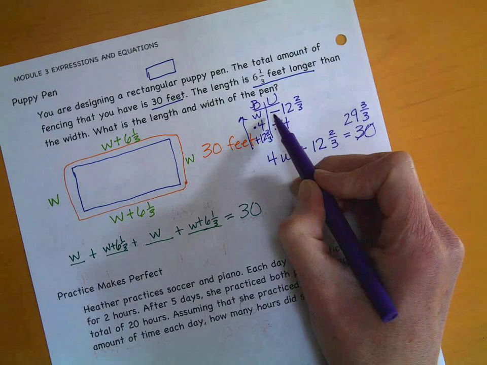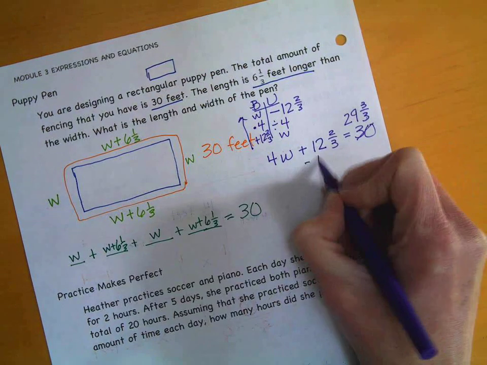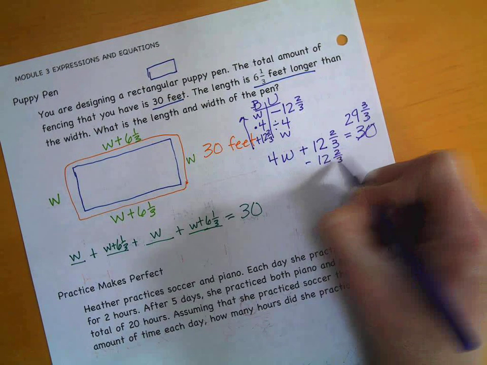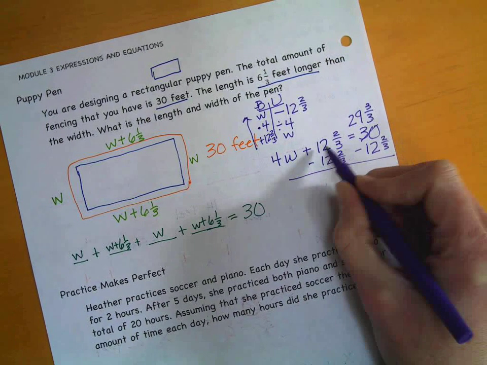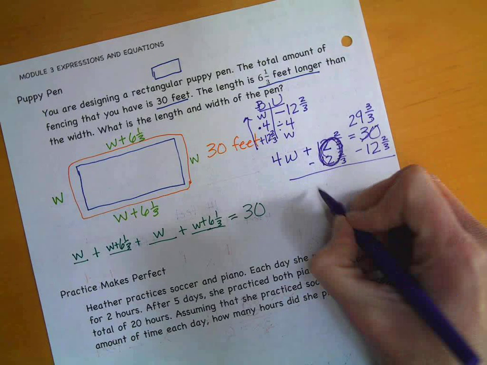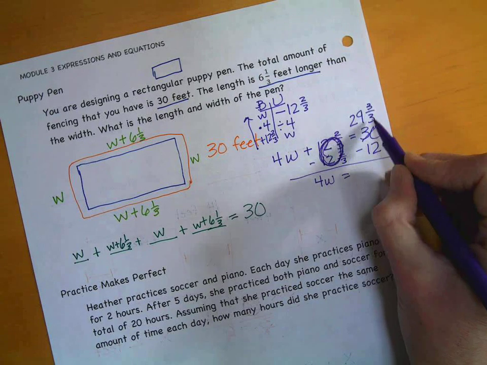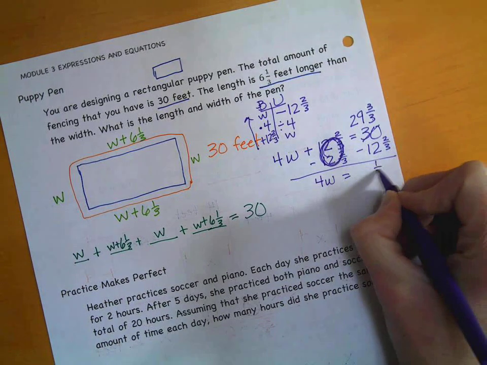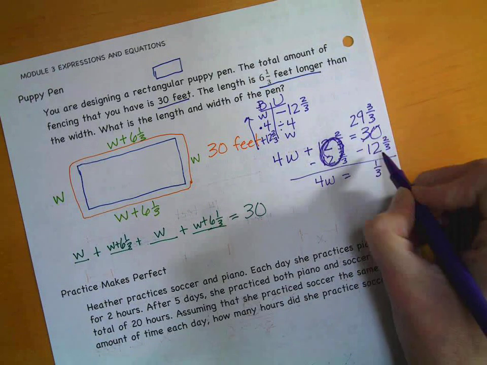And the reason I wrote it differently is because according to the BU chart, the first thing I'm supposed to do is subtract 12 and 2/3. So I'm going to subtract 12 and 2/3 from both sides, right? And 12 and 2/3 minus 12 and 2/3 makes a 0 pair. So on this side, I'm left with 4W equals, and then 3/3 minus 2/3 gives me 1/3.